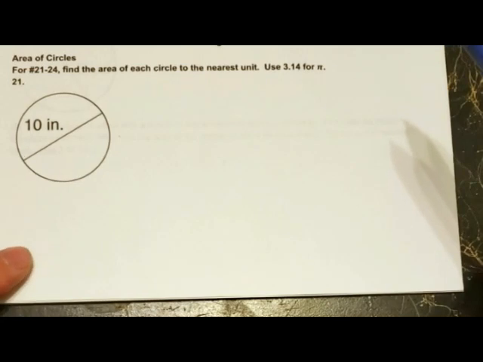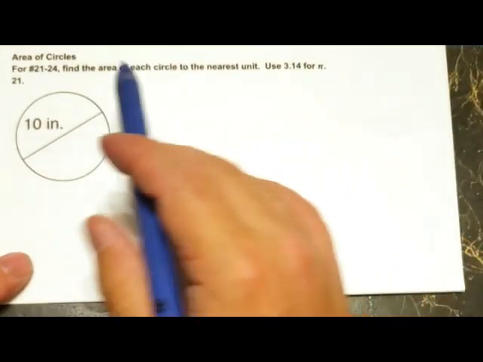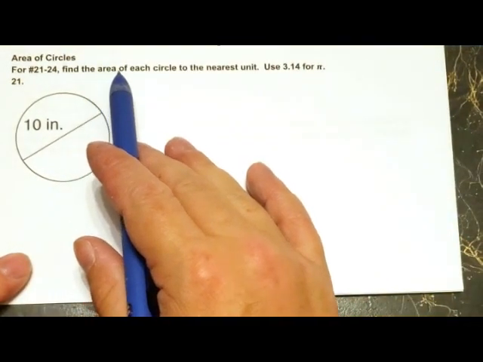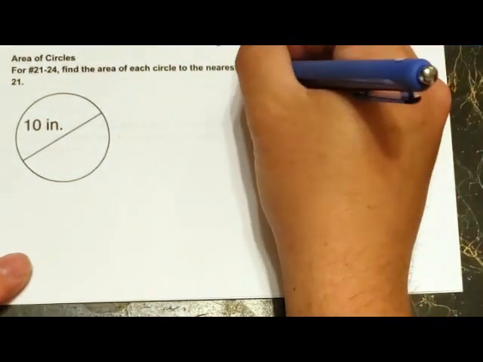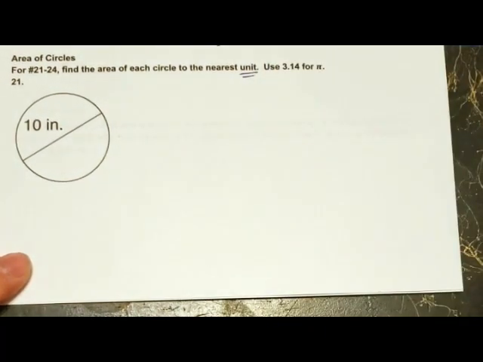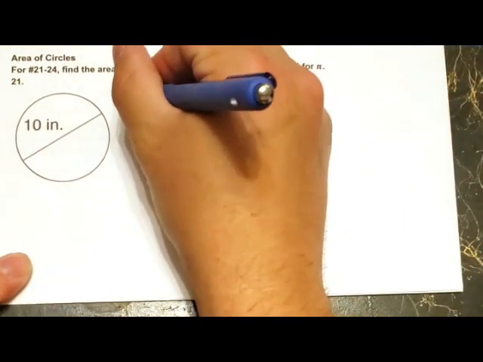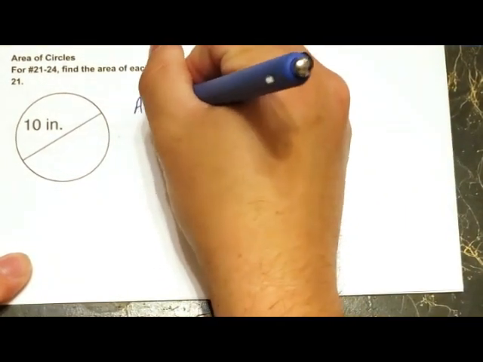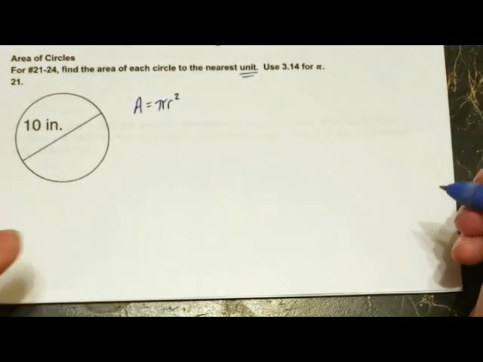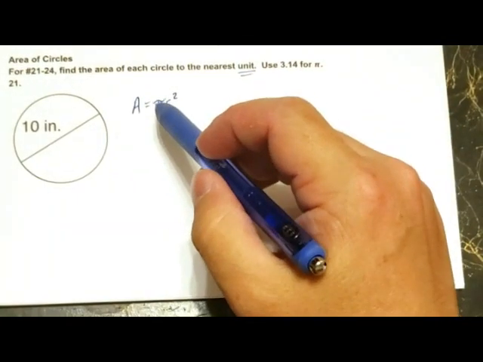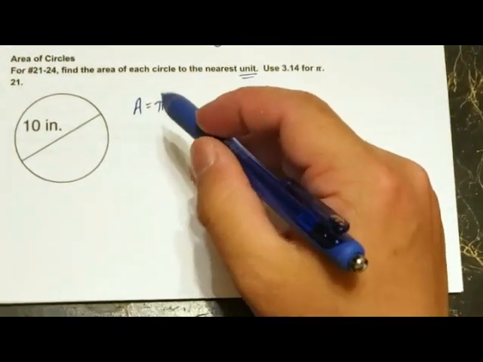And finally, for this next section, we're dealing with the area of each circle. It says to the nearest unit, so the nearest whole number, we're going to use 3.14 for pi. Well, there is only one formula for the area of a circle, and it is area equals pi r squared. A is the area, pi is pi, r is the radius.